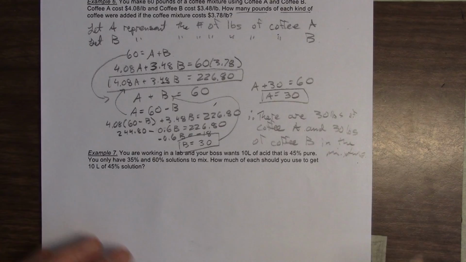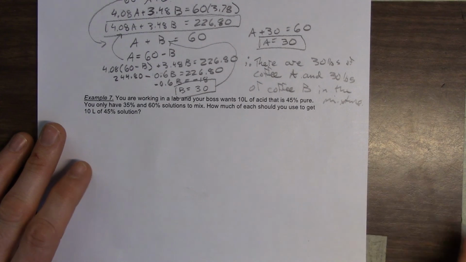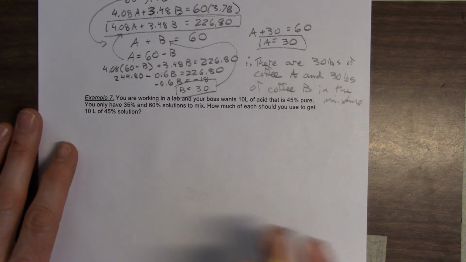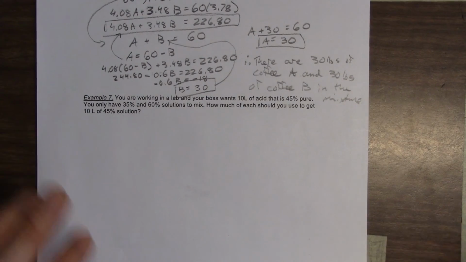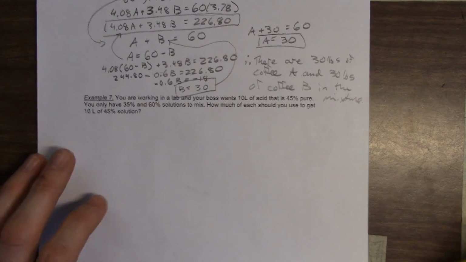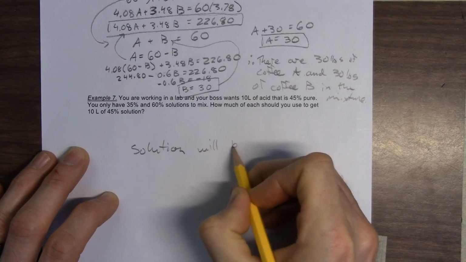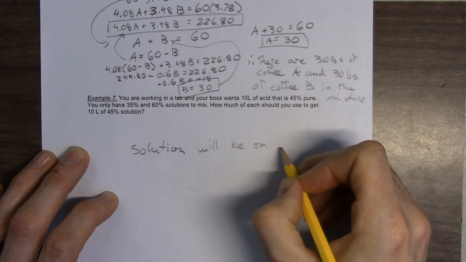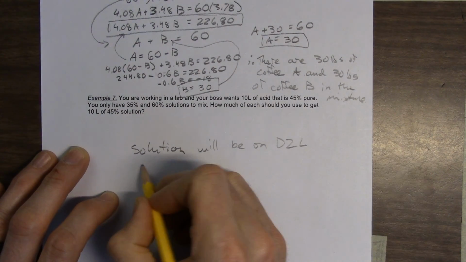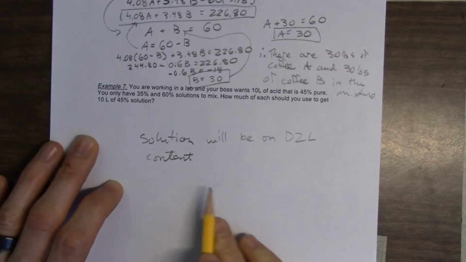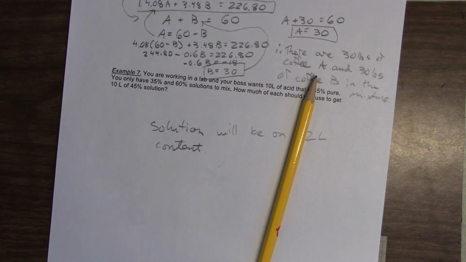I'm gonna see if I can smash this last question in here. Very last question here, Example 7. You're working in a lab and your boss wants 10 liters of acid. Actually, I think I'm gonna leave that because I do want to talk to you guys. So we're gonna stop there. The solution to this will be on D2L content. You'll see it there. It's pretty straightforward. I think percentage is actually easier than the last one. I do want to talk to you guys though. I'm going to stop this here.